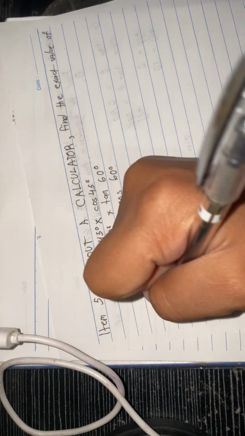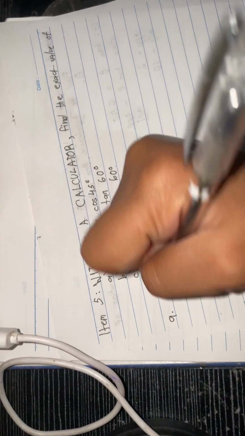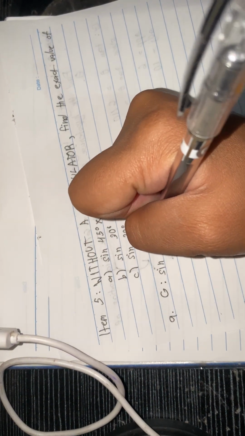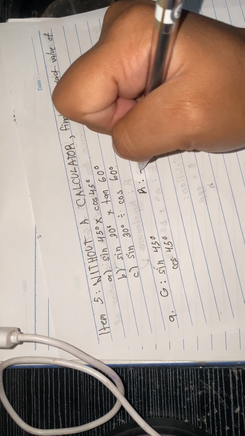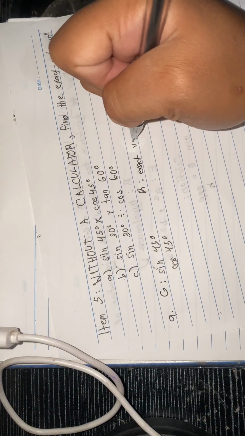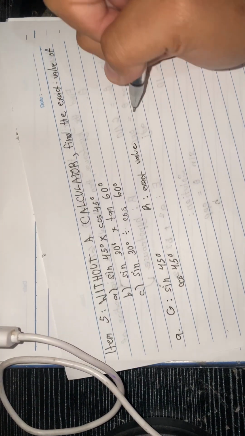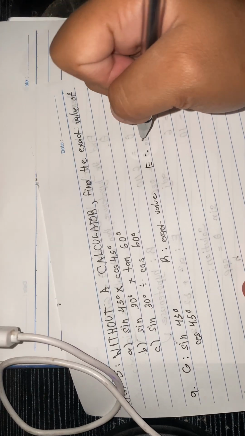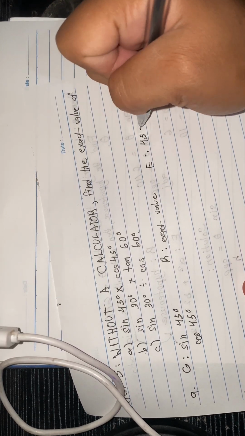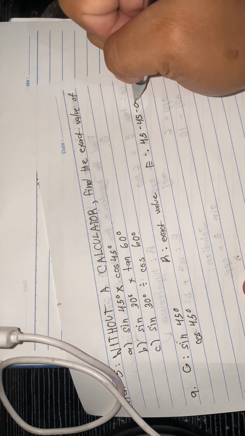For letter A, we'll do the GRESA form. The given is sin 45 degrees and cos 45 degrees. The required is the exact value. The equation is from the 45, 45, 90 triangle.